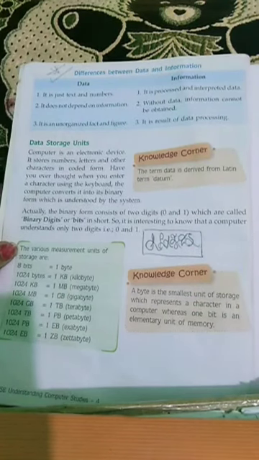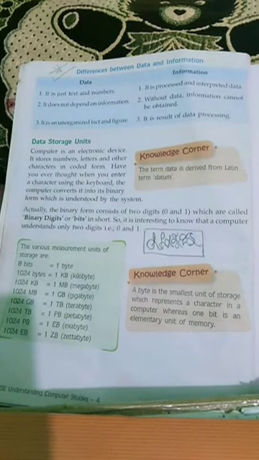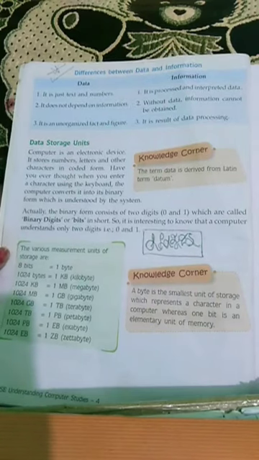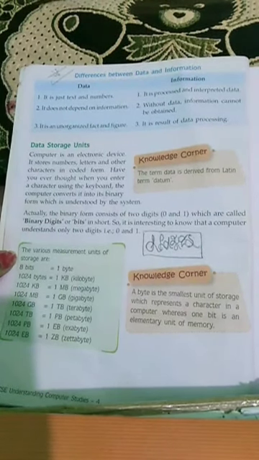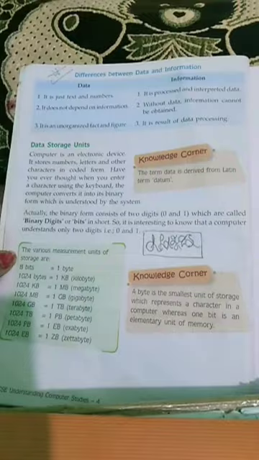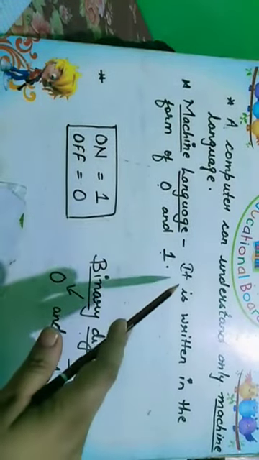Similarly, a computer does not easily understand the data which we directly feed into it with the help of keyboard and mouse. Why? Because a computer understands only machine language. Now, what is machine language? Machine language is the language which is written in 0 and 1. Children, all the data that we feed into a computer gets converted into a language which is easily understood by a computer, and that language is called machine language.